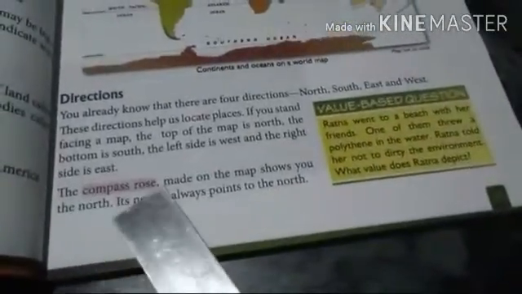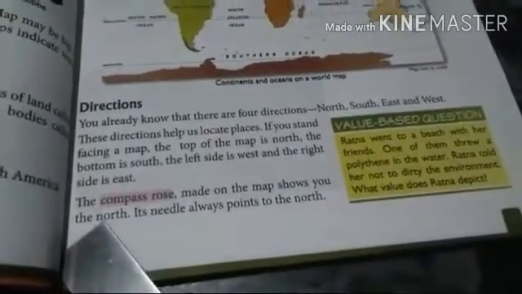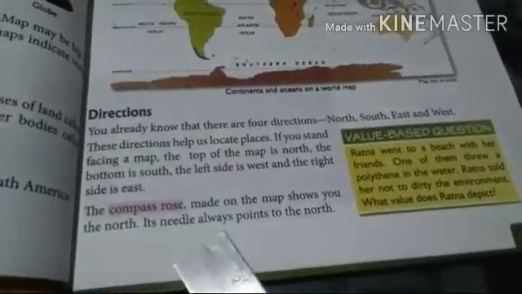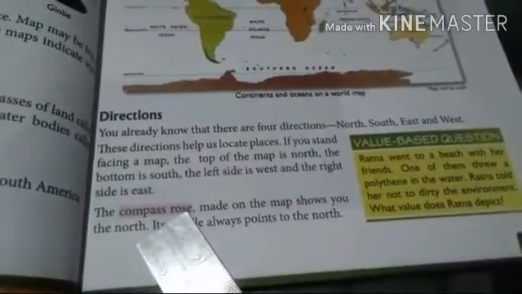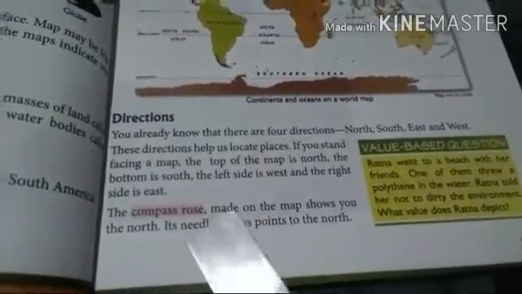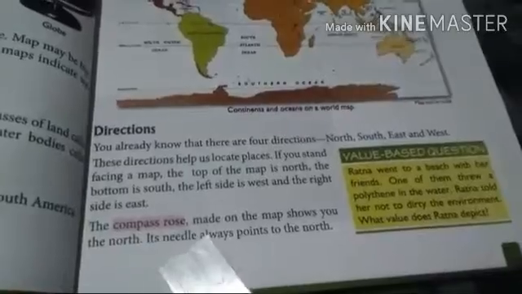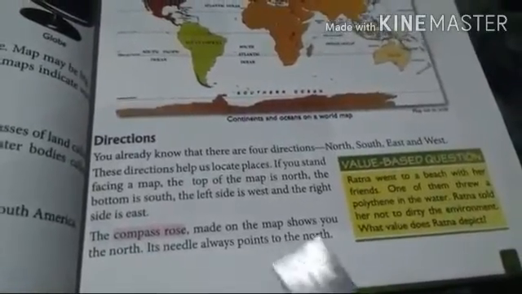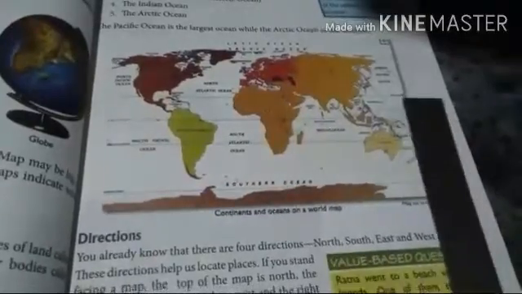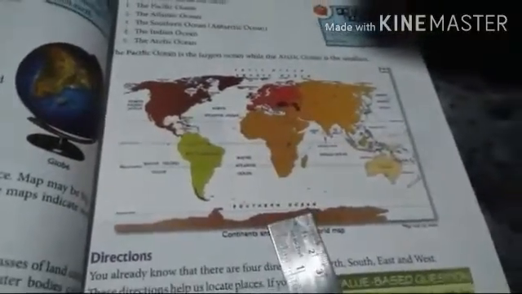The compass rose made on the map shows you the north and its needle always points to the north. What is this compass rose? The compass rose tells us the direction of the map. If you keep a compass here, its needle will always point towards the north. Then, obviously, you will know that towards the right side it will be east, left side will be west, and bottom will be south. If you know which side north is, then you will understand which side will be east, west, and south.